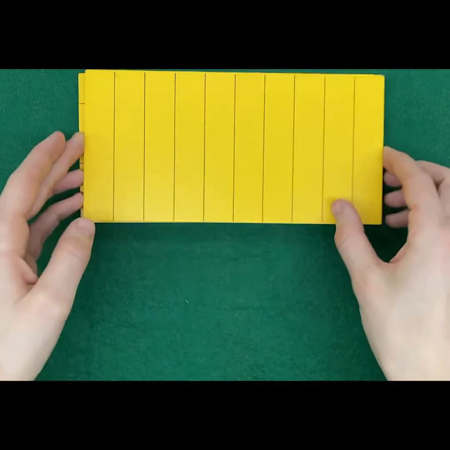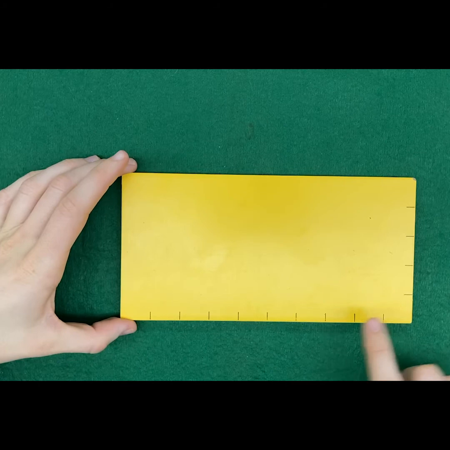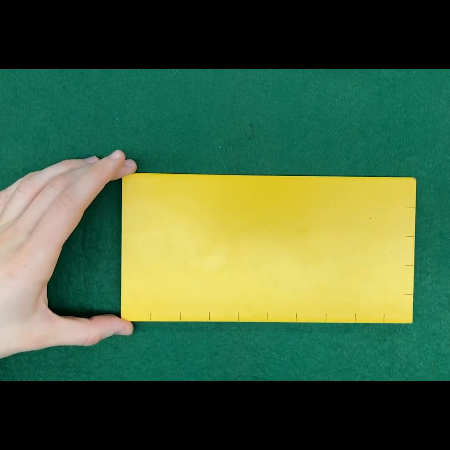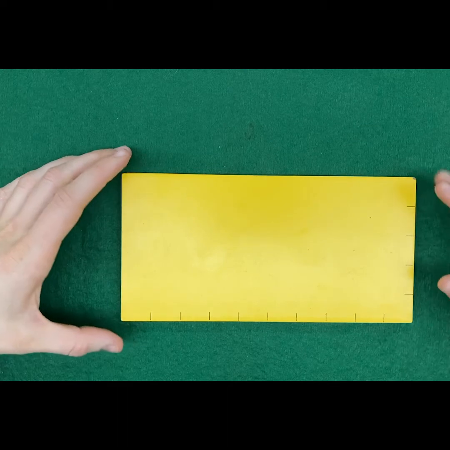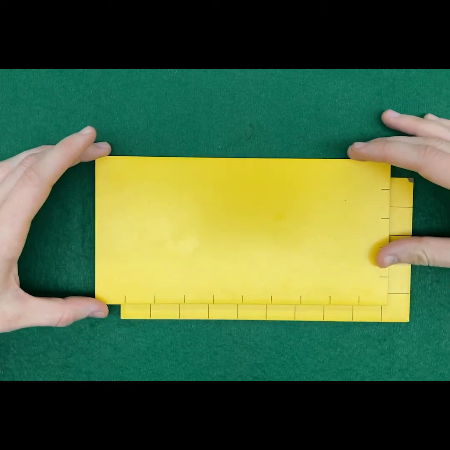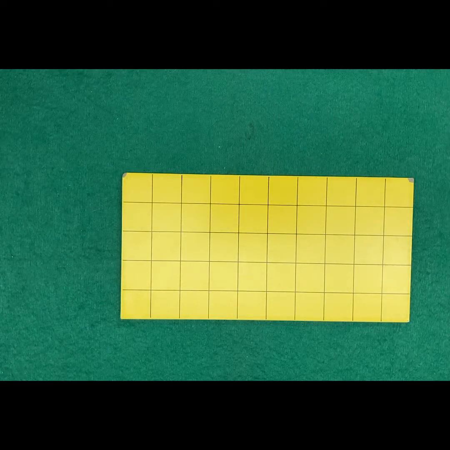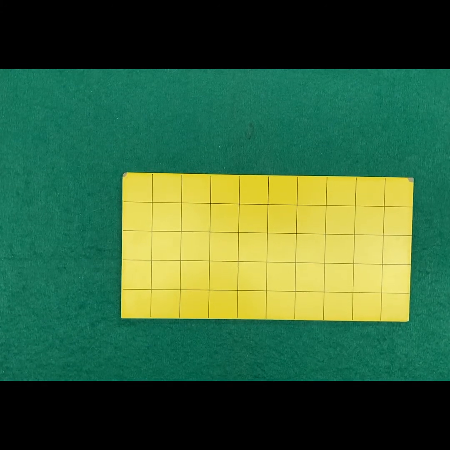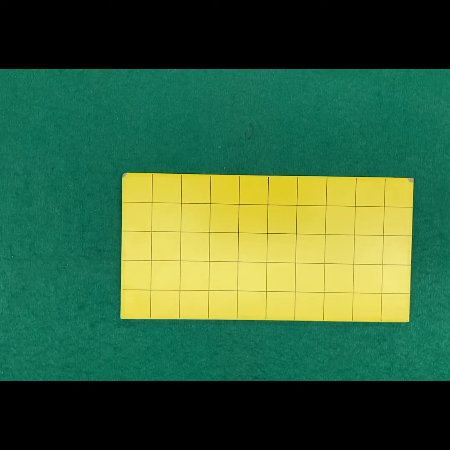So let's see what happens if we extend both the length and the width at the same time. If I measure 10 spaces across my length and 5 spaces for my width, and I extend both my length lines and my width lines, let's look at what we'll get. We got squares. And look at that, they are all perfectly even. Yes, I can actually measure that.